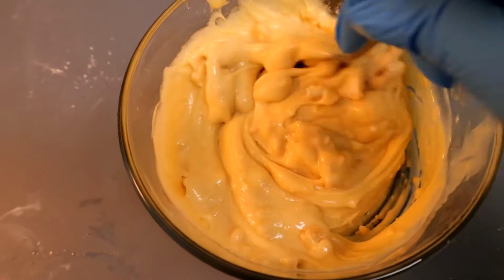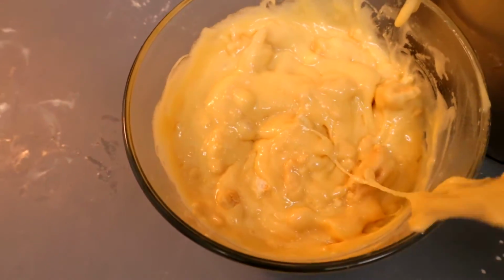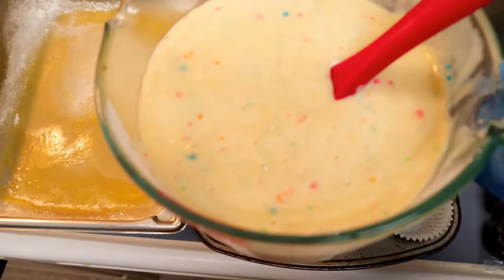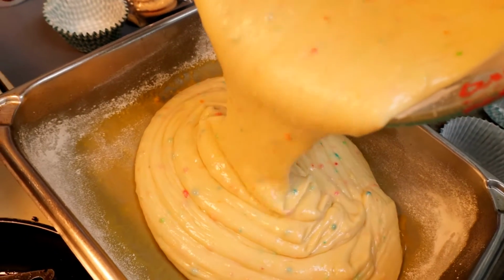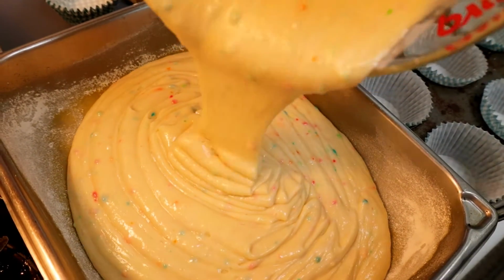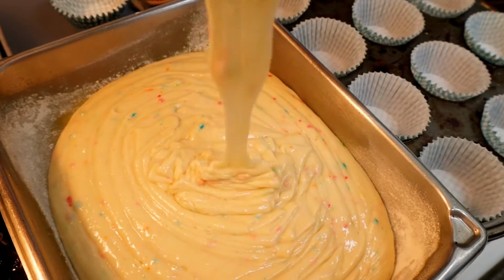I did make one other batch of vanilla. I added some confetti sprinkles to it. And I'm going to bake that in my half hotel cake pan, the one that I mentioned before in a previous video. That's going to bake for about 40 minutes.